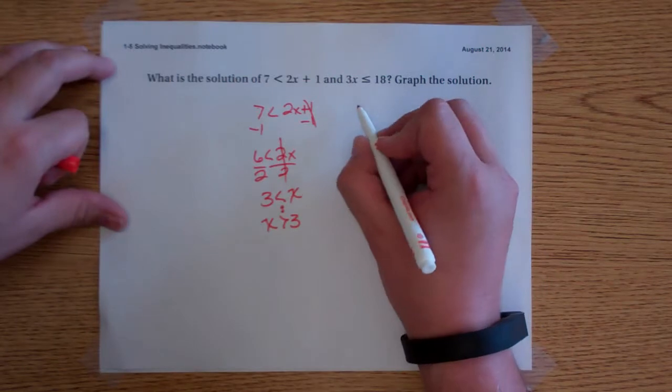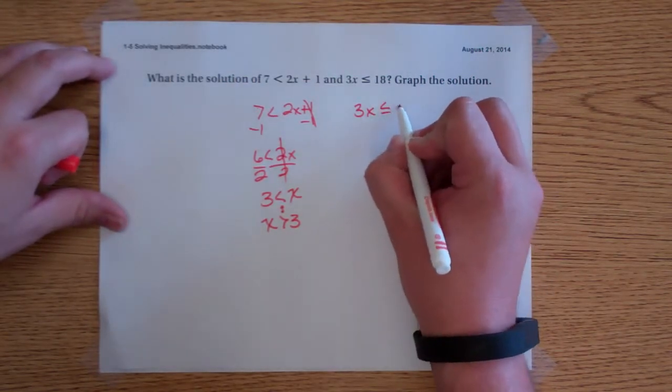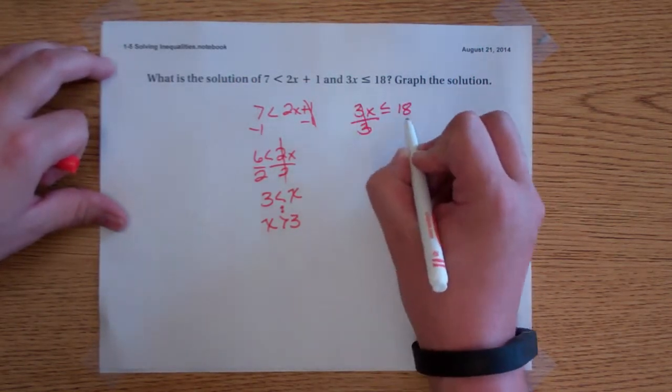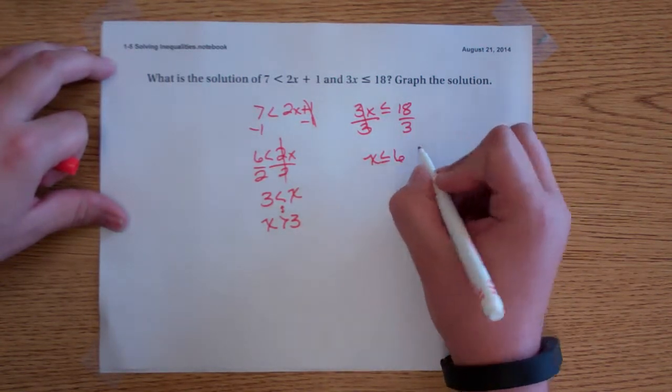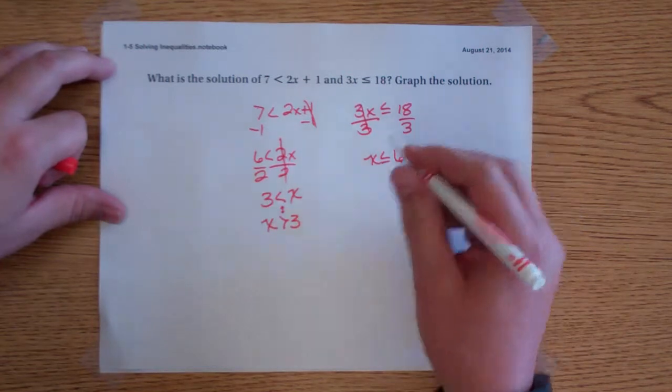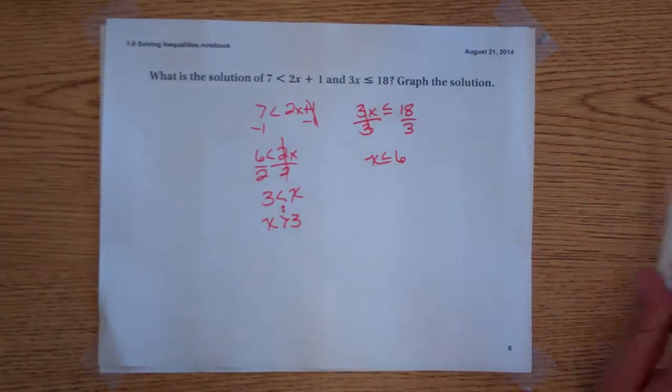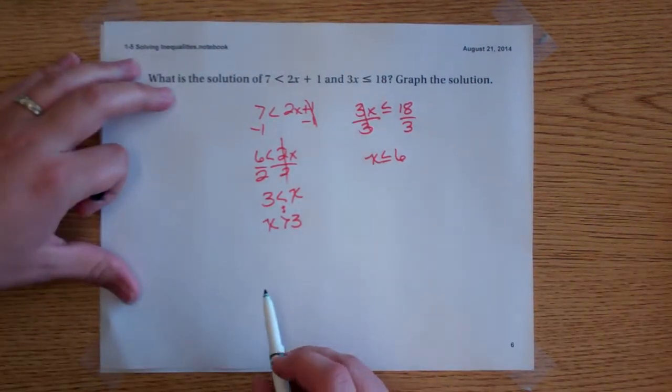So now let's do this one. 3x less than or equal to 18. Divide by 3, divide by 3. 18 divided by 3 is 6. So x is less than or equal to 6, and x is greater than 3. So let's graph this.